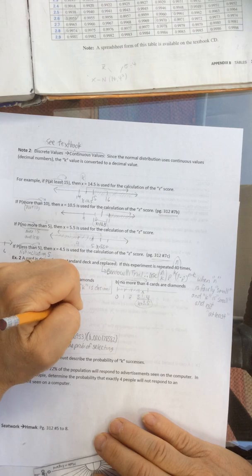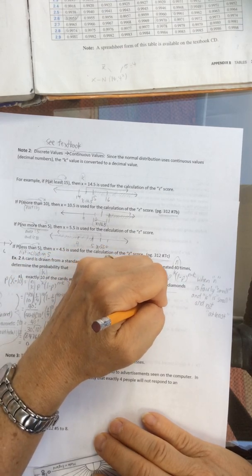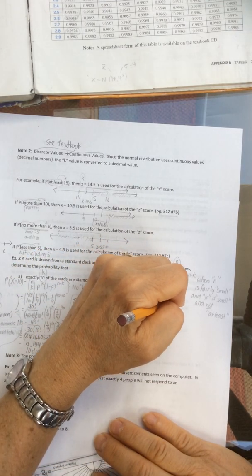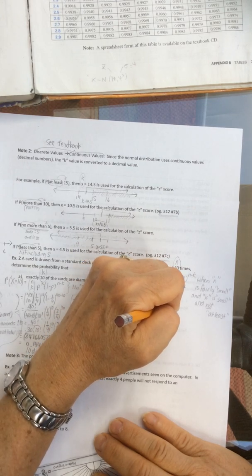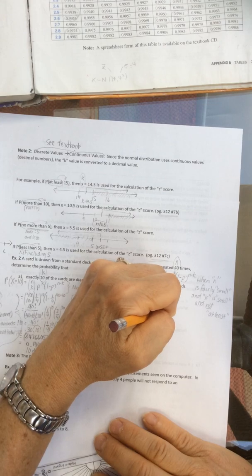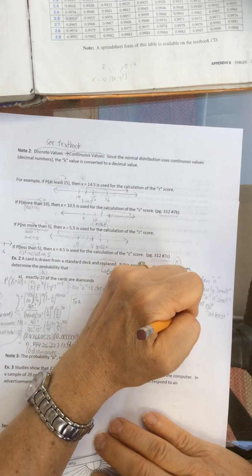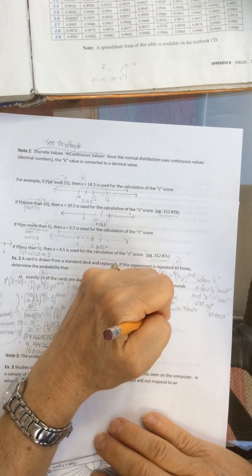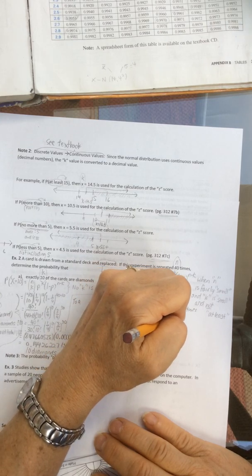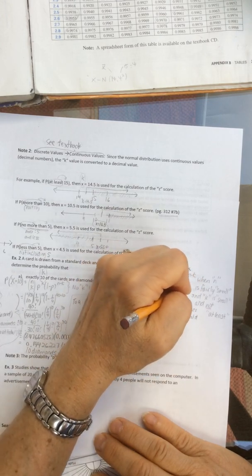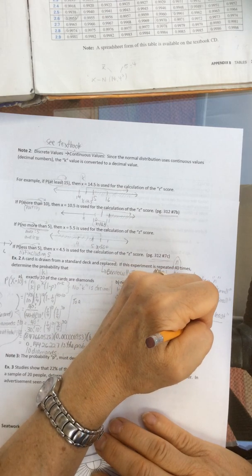So to avoid the use of the above formula 4 times, we'll use the normal distribution.